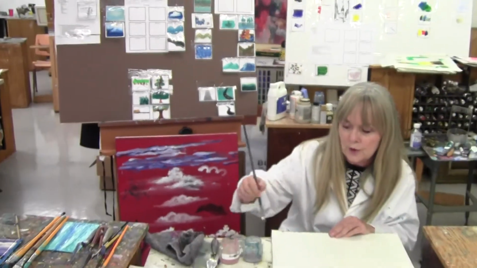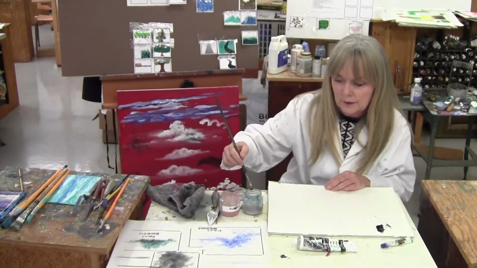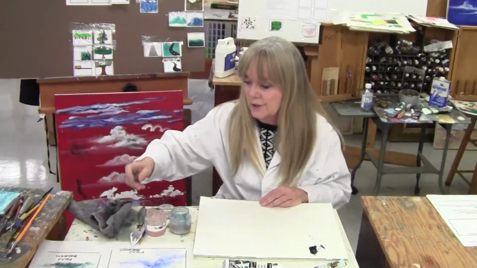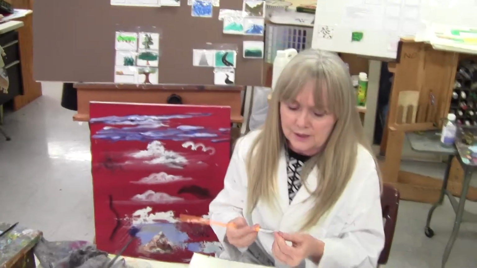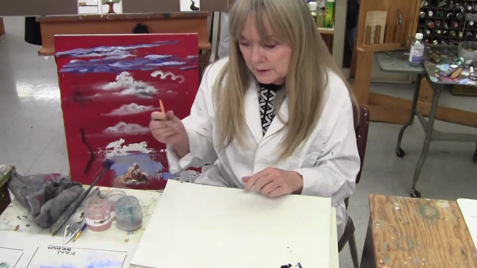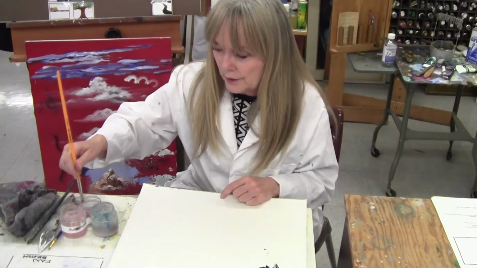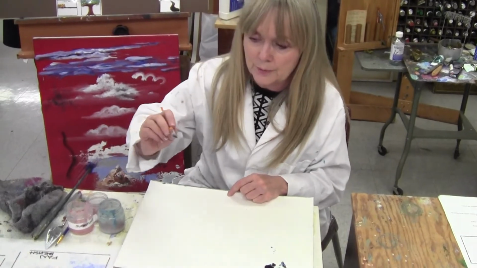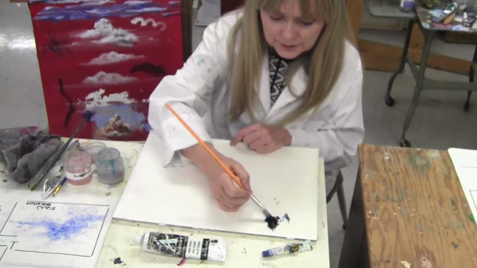And a lot of times when you have an edge, you can use any brush for this. I might use a little bigger brush. I'm going to see if this is soft. It is, so it's been cleaned out. I'm going to get a little bit of thinner on my brush just to wet it down a little bit.